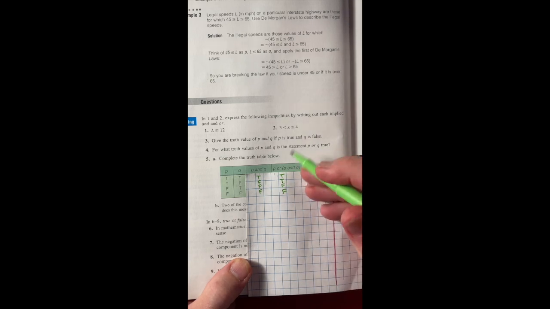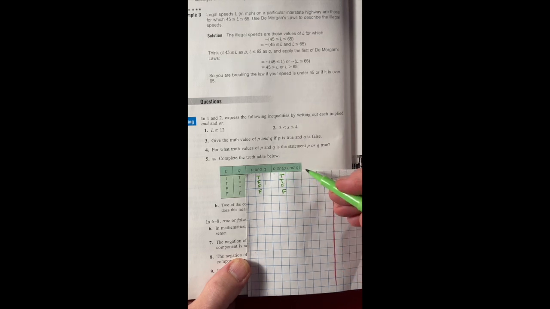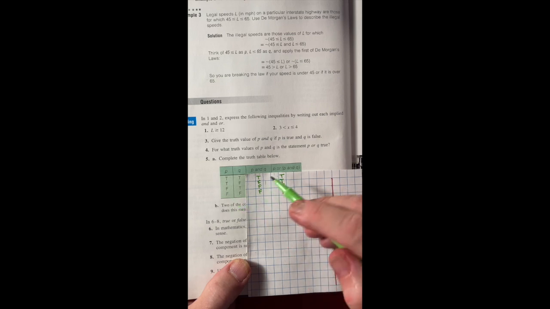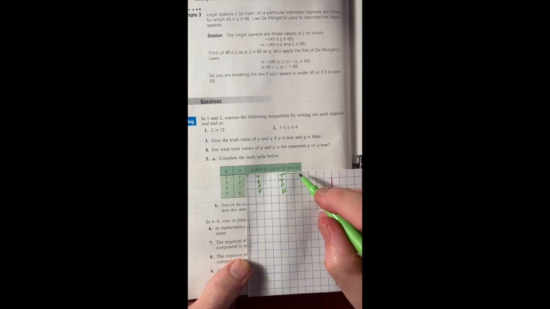Okay, why would that be? Let's think that through for a minute. Well, if P is true, this is obviously going to be true because P is true, and it doesn't really matter whether the other one is true or not. So that makes these two true. If P is false, then this one over here is going to be false because P and Q means they both have to be true.